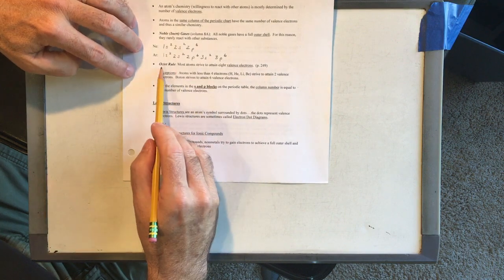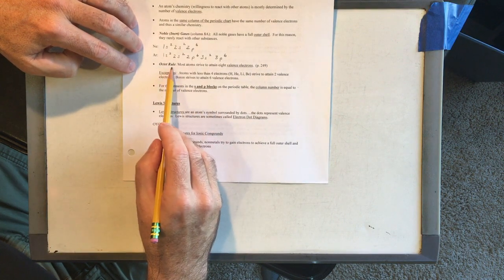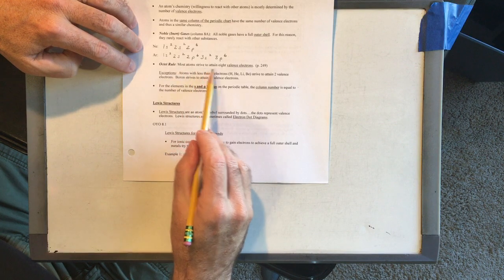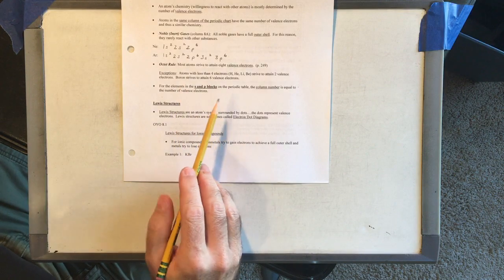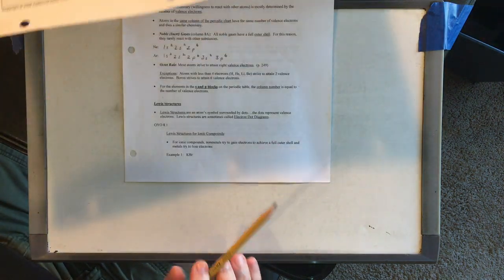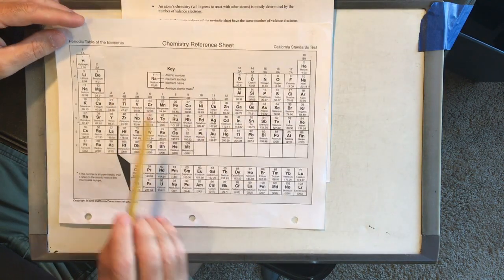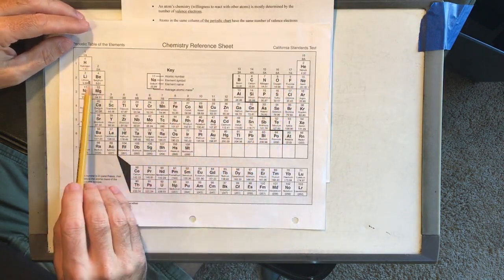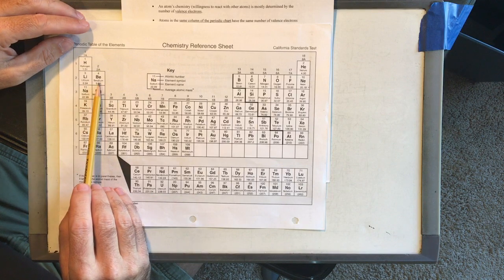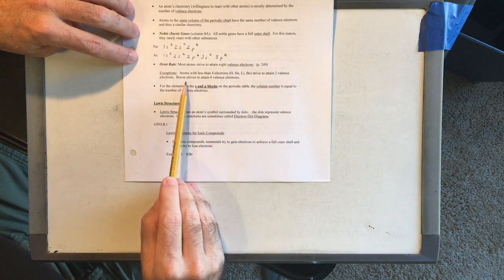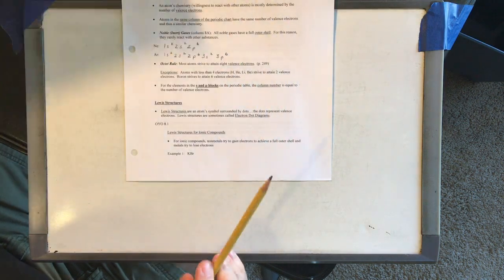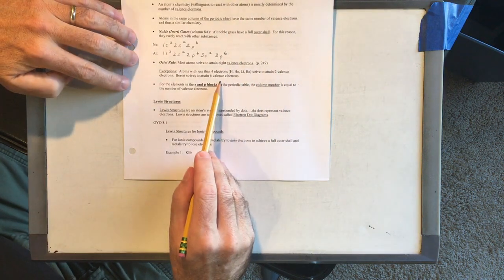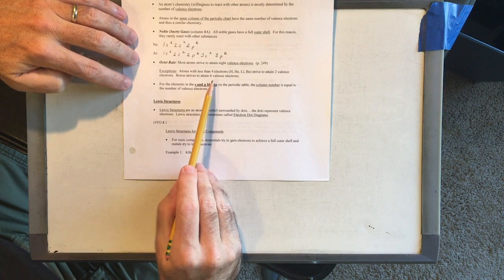That's called the octet rule. Okay, remember octagon, 8 sides. Most atoms strive to attain 8 valence electrons. There are some exceptions. So atoms with less than 4 electrons, like hydrogen, helium, lithium, beryllium, try to attain only 2 valence electrons. Boron is an oddity. It strives to attain 6 valence electrons. We won't be dealing with boron here in high school general chemistry.